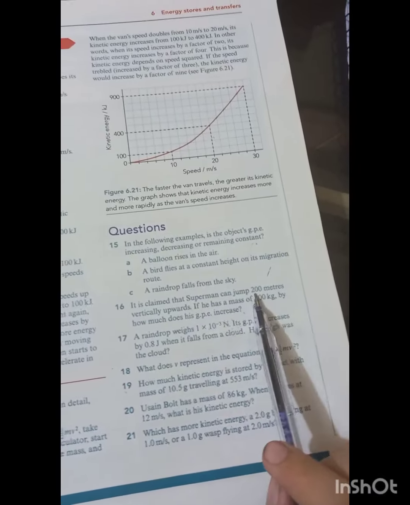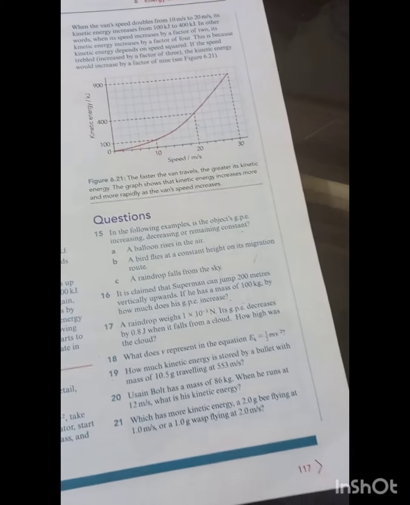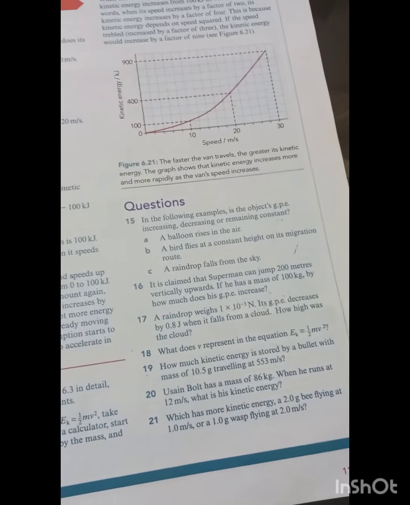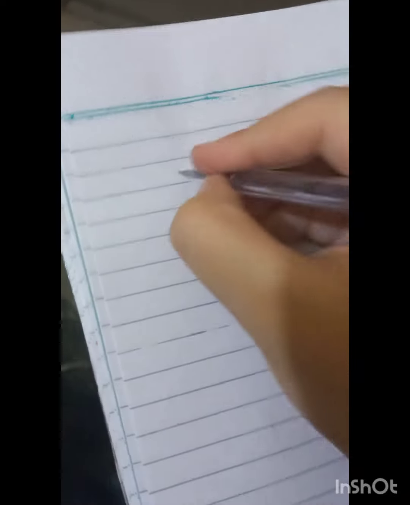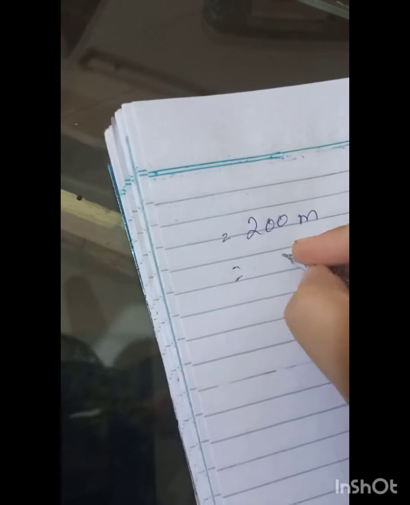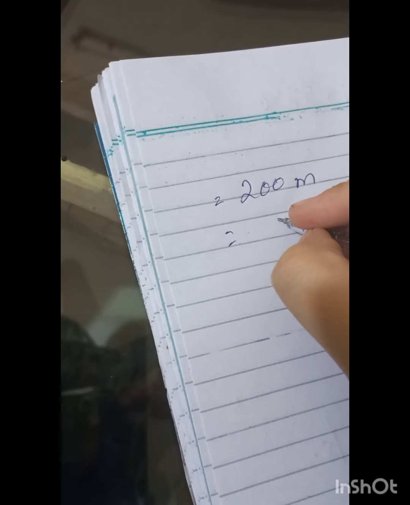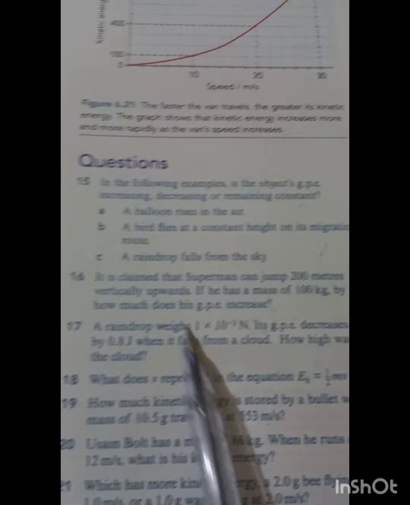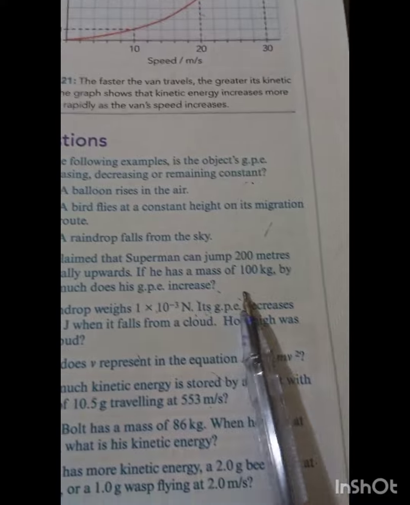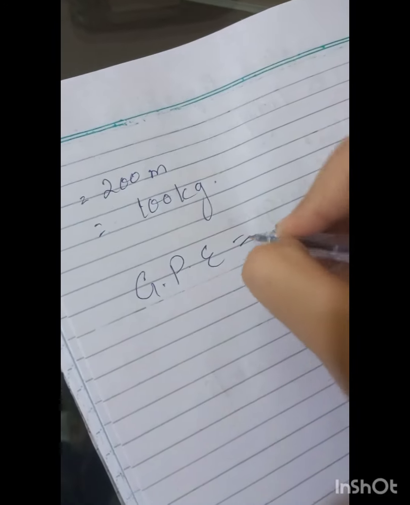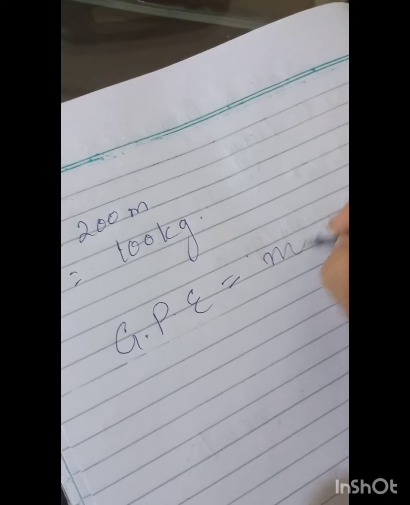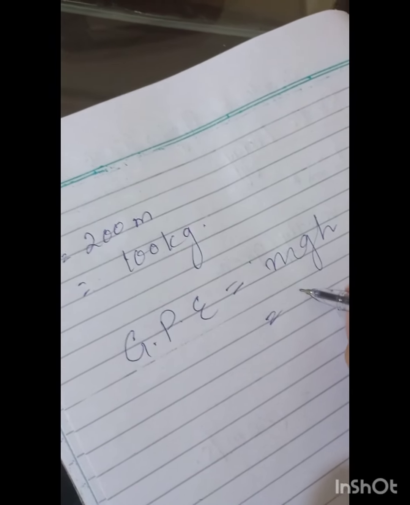It is claimed that Superman can jump 200 meters vertically upwards. So we have 200 meters. Now, its mass is 100 kg. By how much does GPE increase? Write the formula of GPE. Now, what is mass?